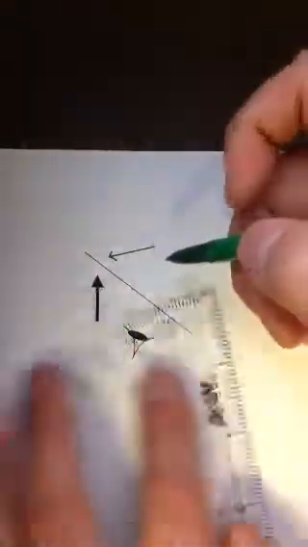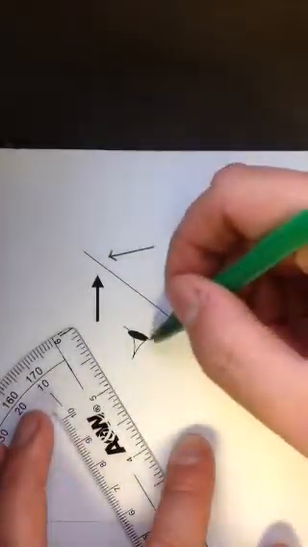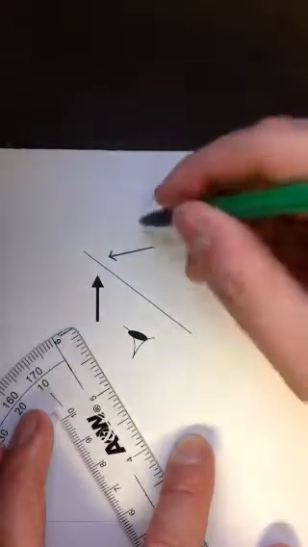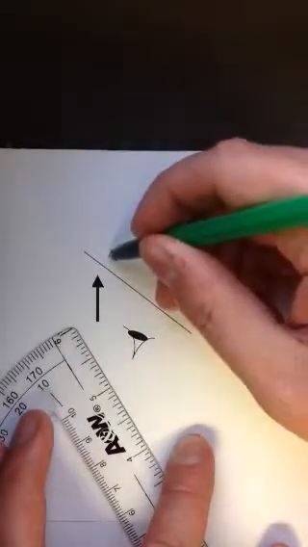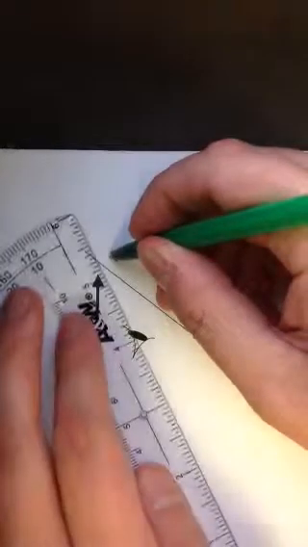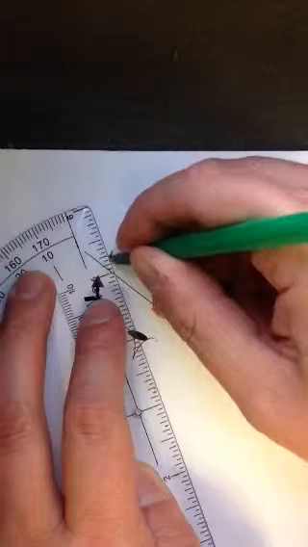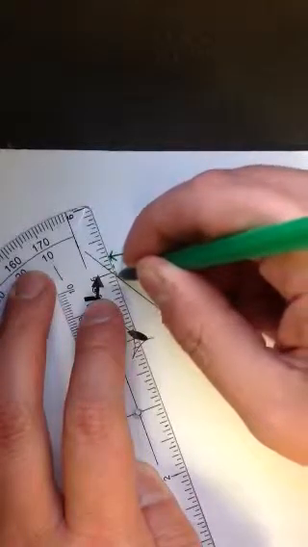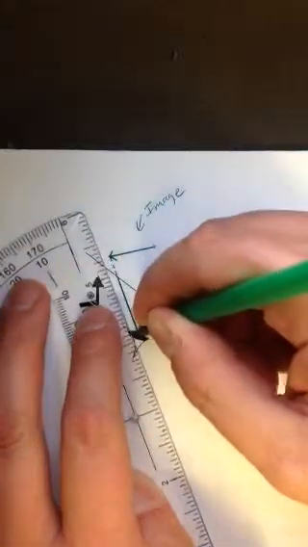Okay, now in order to do the rays, in order for me to see this image, my brain thinks that the light is coming from that point. I'm going to do a little dash line because there is no actual light there. And I draw it going to the center of my eye.